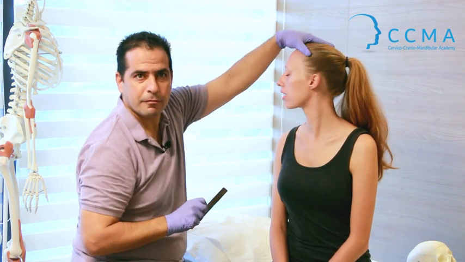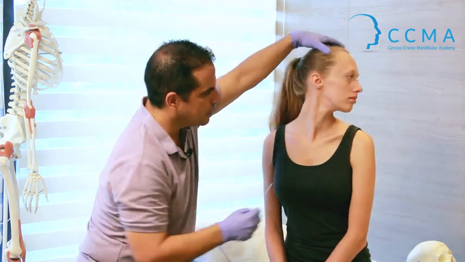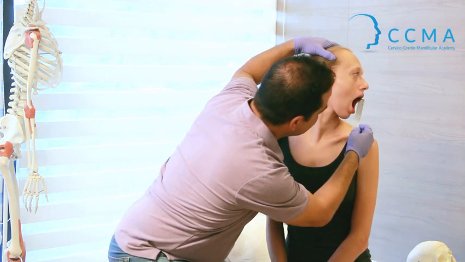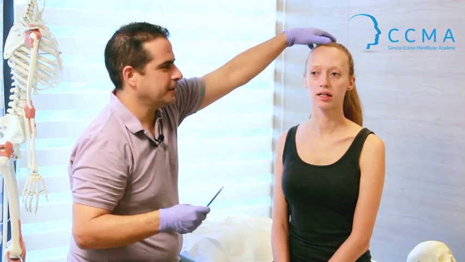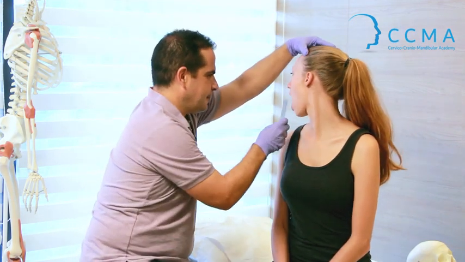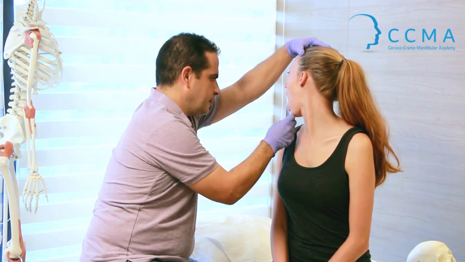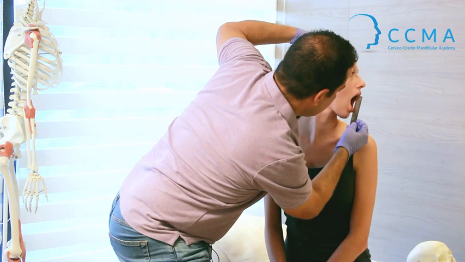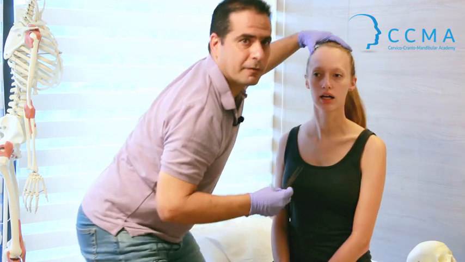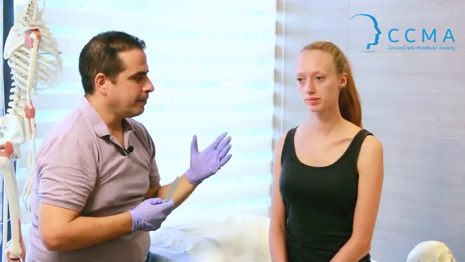It's 45, and then to the left it's 46, and again it's 45, and again it's 45. So we can see that the rotation did not make a difference. The side flexion did, equally to both sides, and the rotation did not.